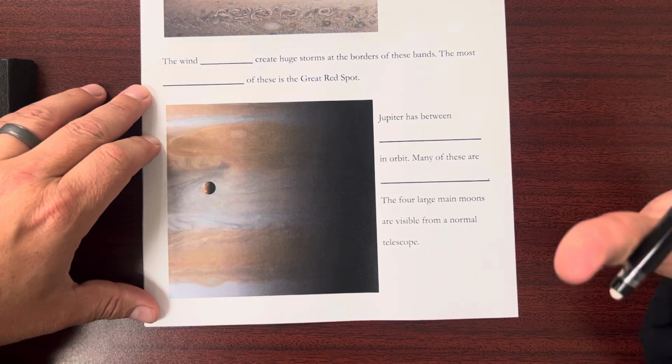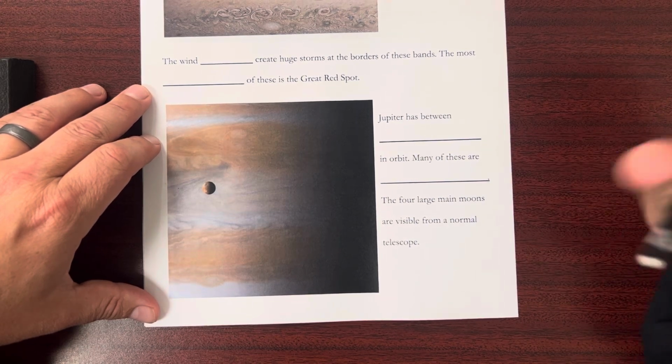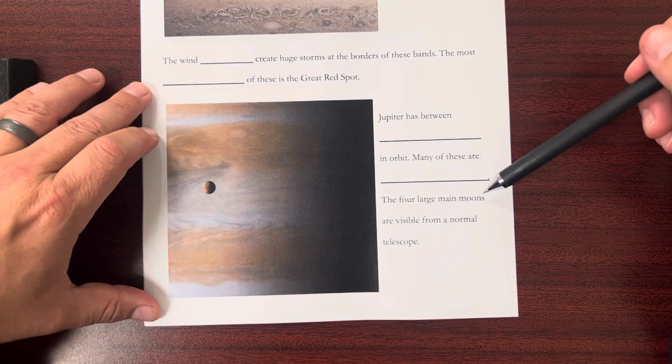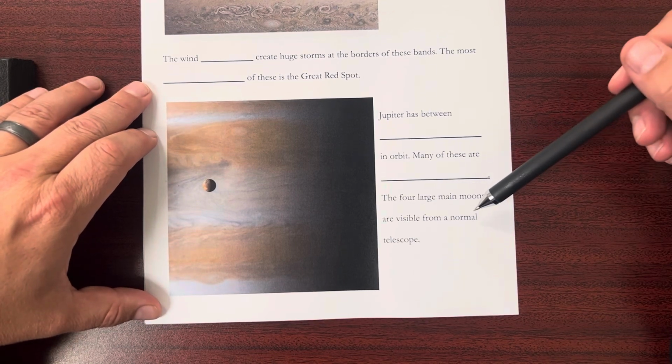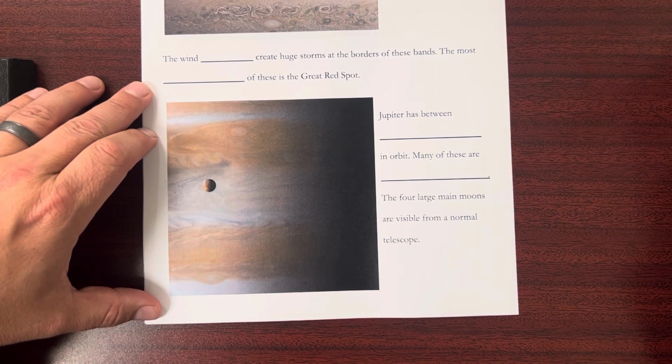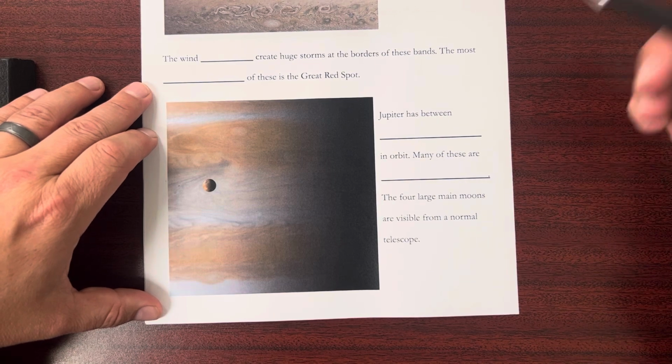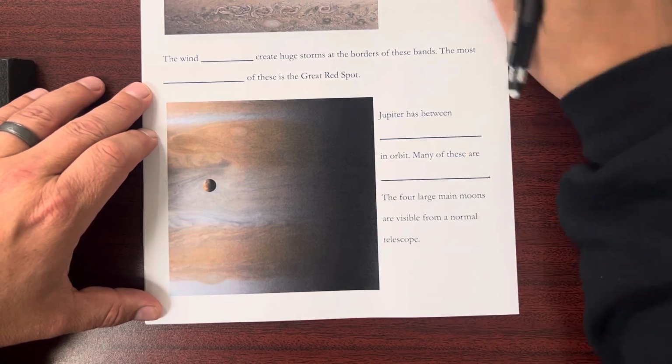But some of these are very large. A few of the moons are very large. The 4 large main moons are visible from a normal telescope. So you can see these in just a regular telescope, the 4 main moons.